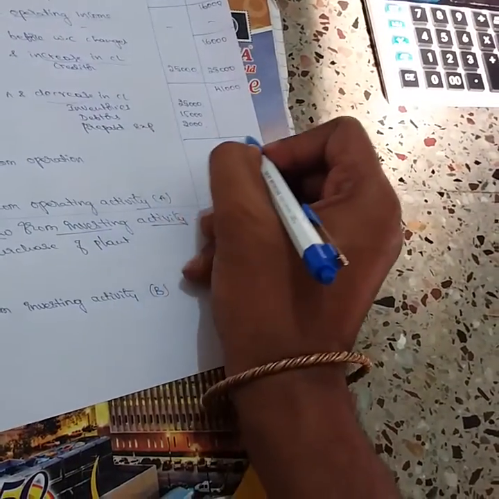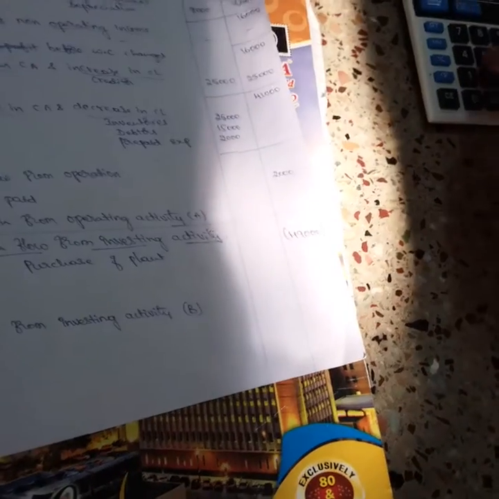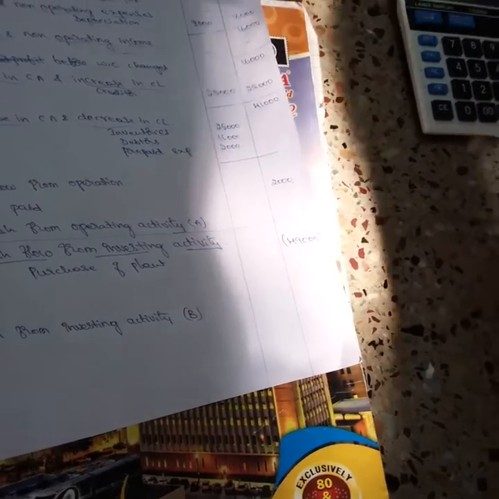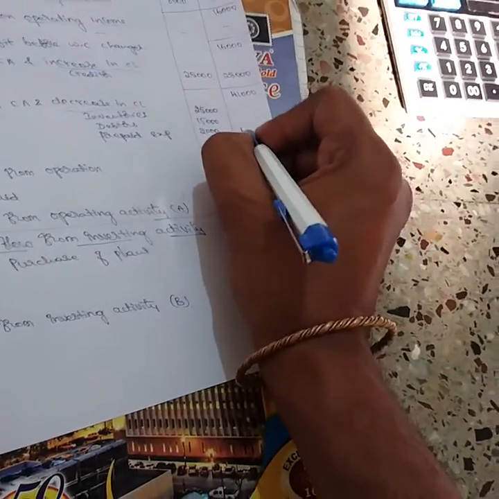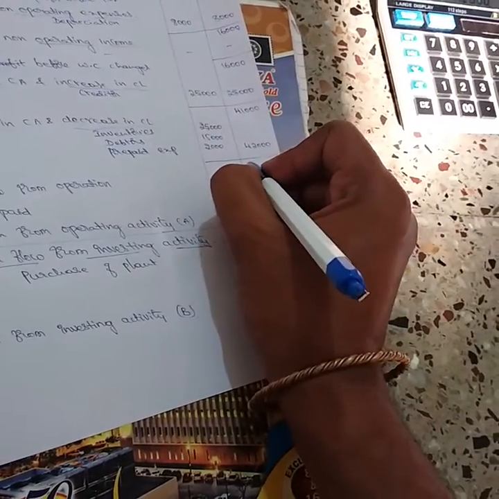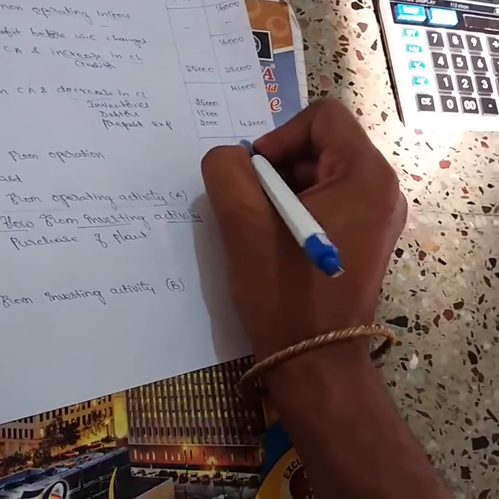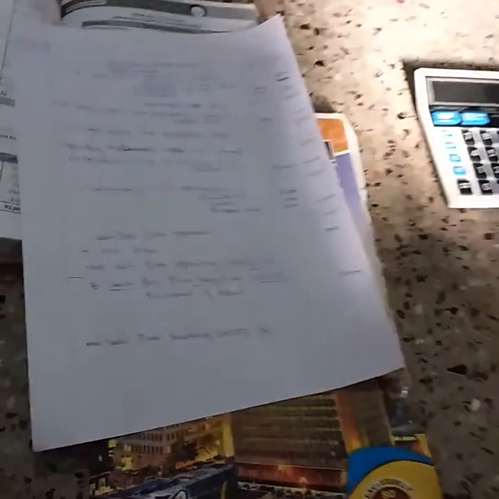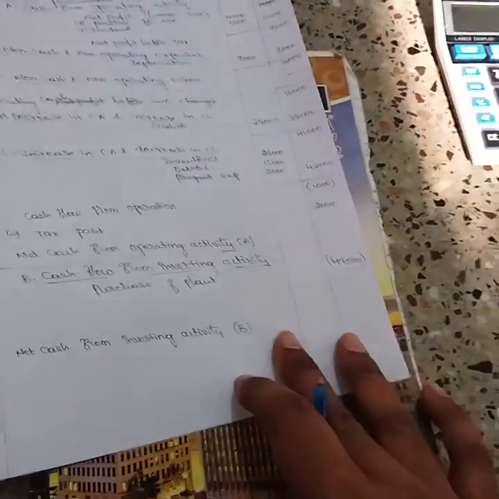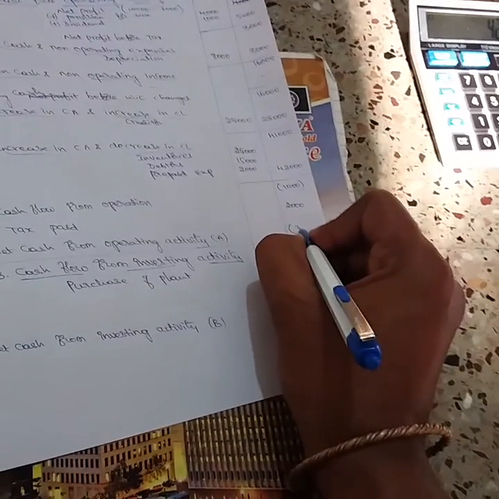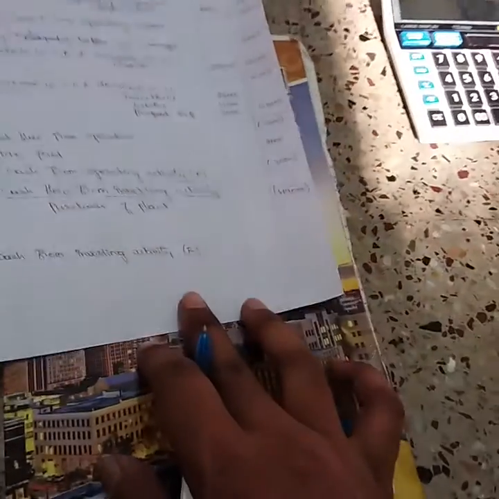So 41,000 minus this balance, 25,000 plus 15,000 plus 2,000. So 41,000 minus 42,000 is negative 1,000. Cash flow from operation is minus 1,000. There is no cash inflow from operation, so excess 1,000 is cash outflow from operation. This minus 2,000 tax paid is minus 3,000. Minus 3,000 is net cash from operating activity.